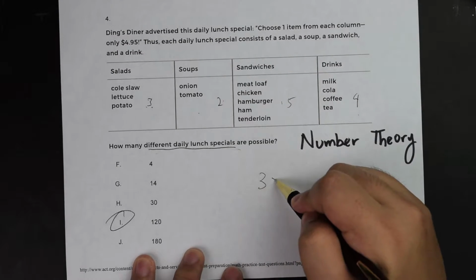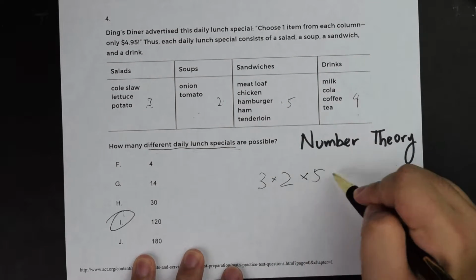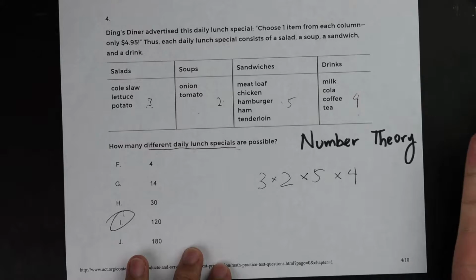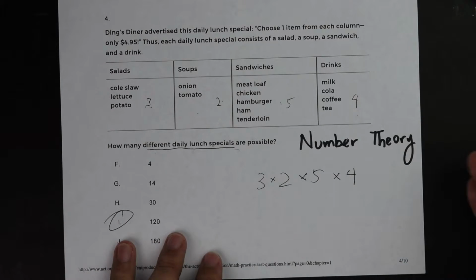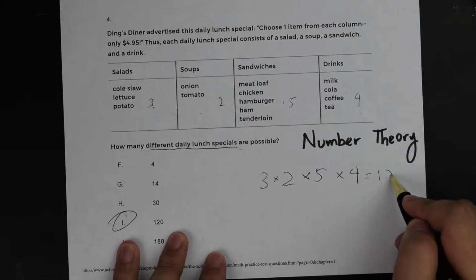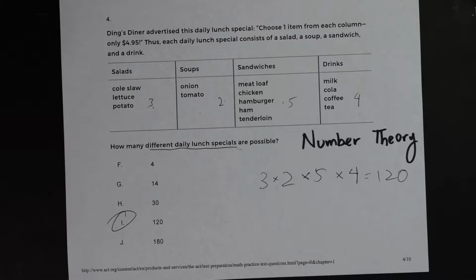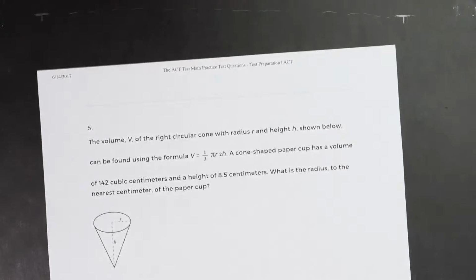So I did 3 times 2 times 5 times 4. And I sort of did mental math on this part. You could use the calculator if you want to, but it will end up equaling 120. Thus how I was able to get to the answer for number 4. And now to continue on to the next question.